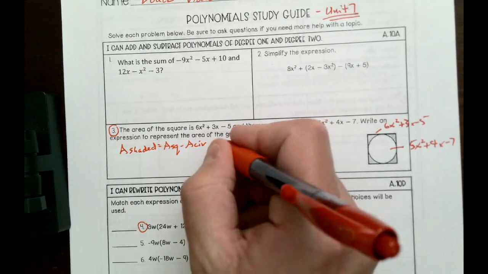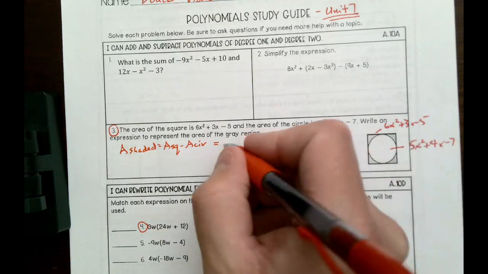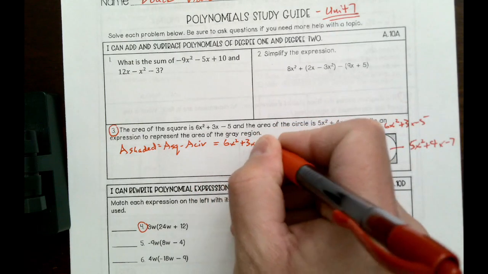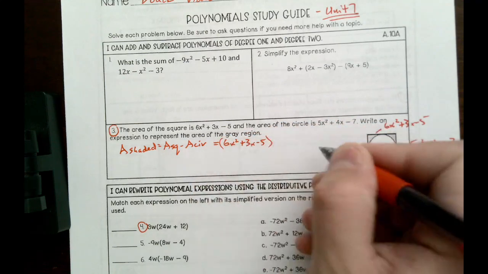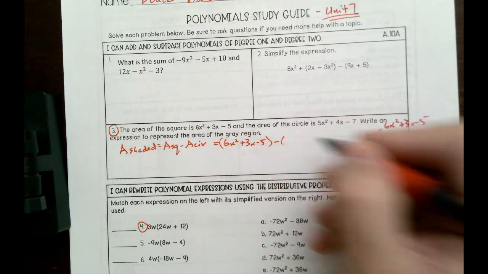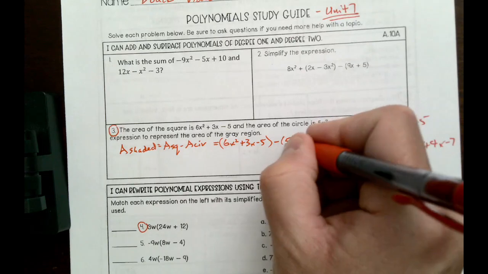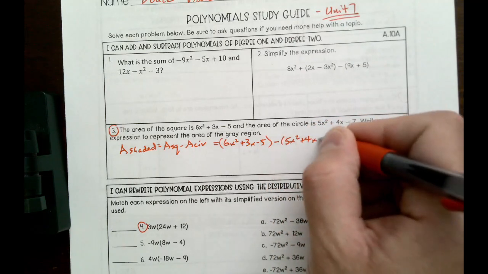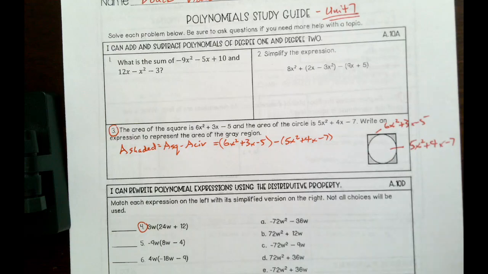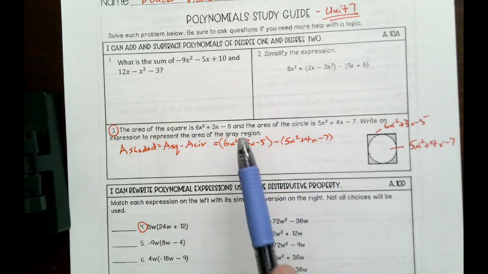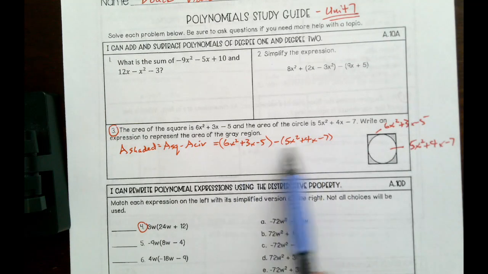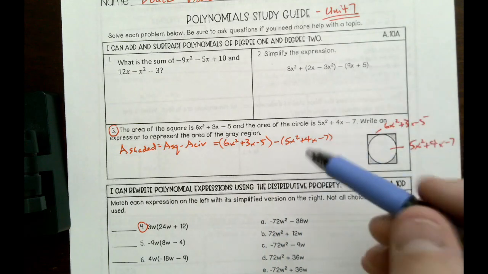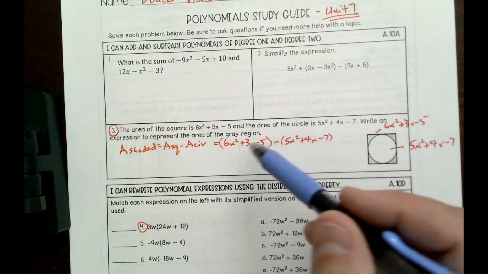So I'm going to write down the area of the square, 6x squared plus 3x minus 5, and put that in parentheses. Then we subtract the area of the circle, which is 5x squared plus 4x minus 7. I'm putting these in parentheses because that's how we typically group the polynomials when we're adding or subtracting. The idea is I'm going to subtract the values on the right from the values on the left.